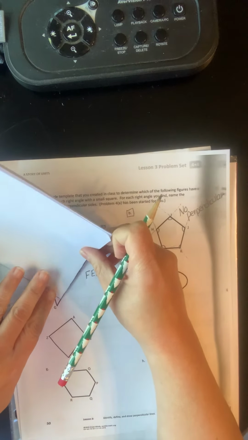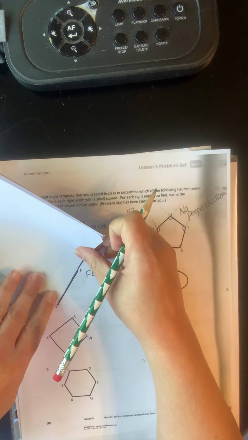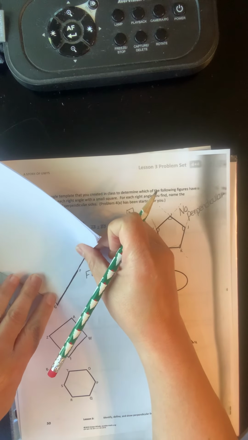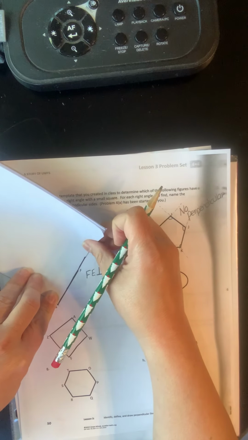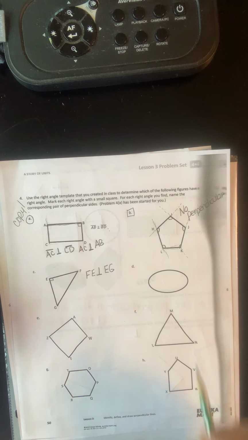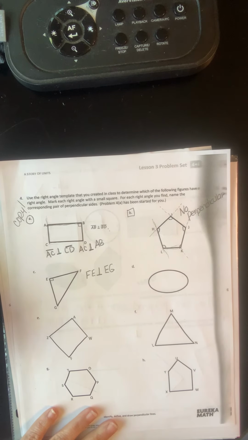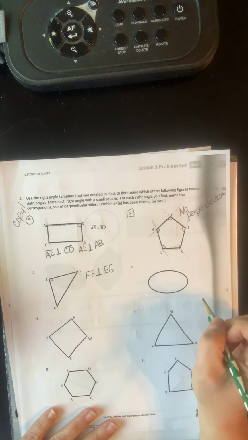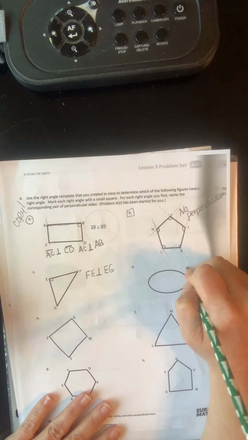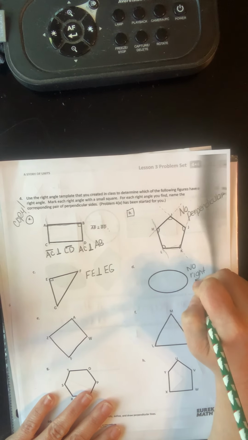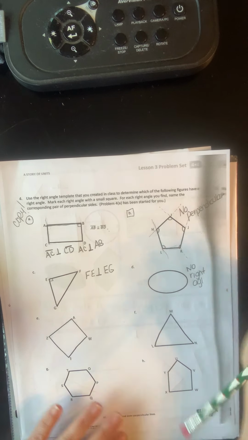Remember, they said you can turn your paper. What about GF and FE? Are they perpendicular? No, they're not. It's inside. So we are not perpendicular, okay? So I think that's it. Let's look at D. Well, it's a circle. I don't really have any line segments, so I'm going to say no right angles.